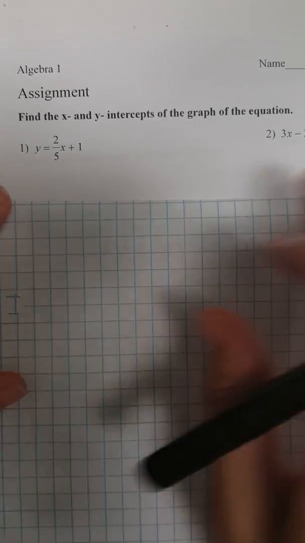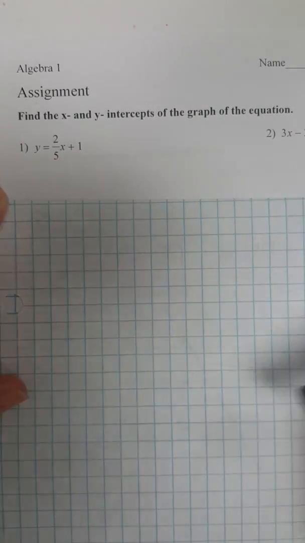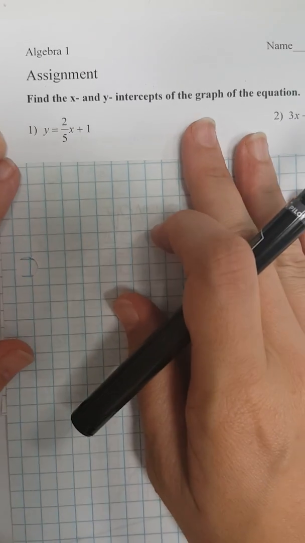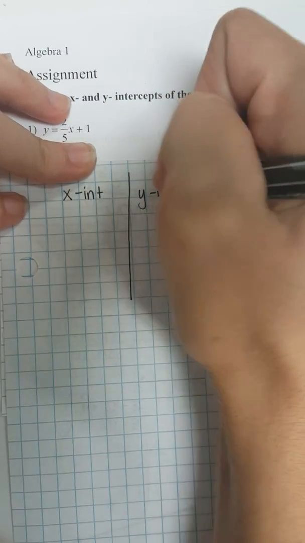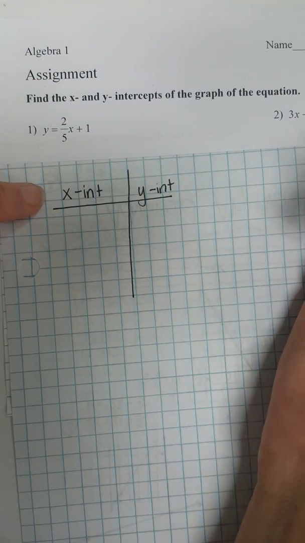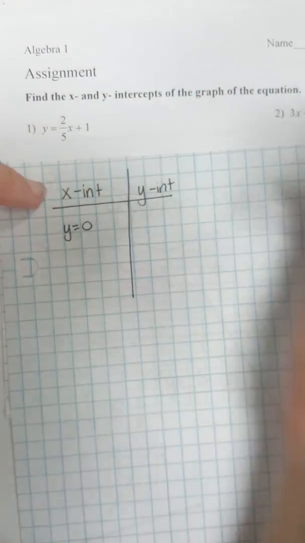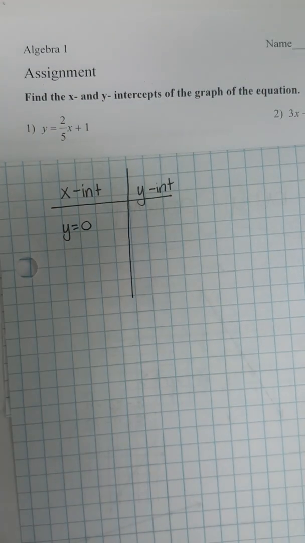Okay, now we're going to talk about x and y intercept, which is also part of the word problem, so you can apply this. I told you to help yourself organize it. I said to write x-intercept, y-intercept, make your table. X-intercept, what is always true about y for the x-intercept? Y is 0, and we can see that for when we're doing the equations, right?